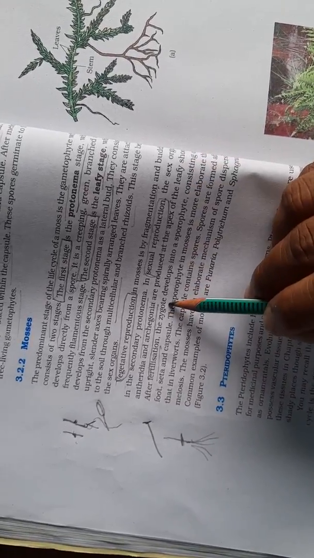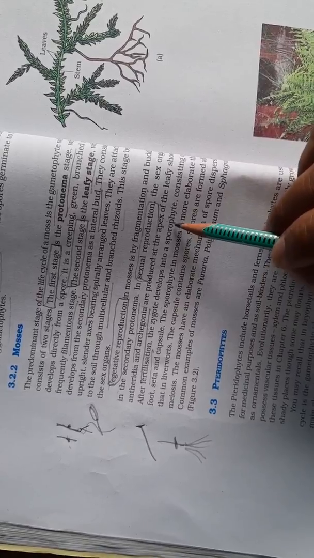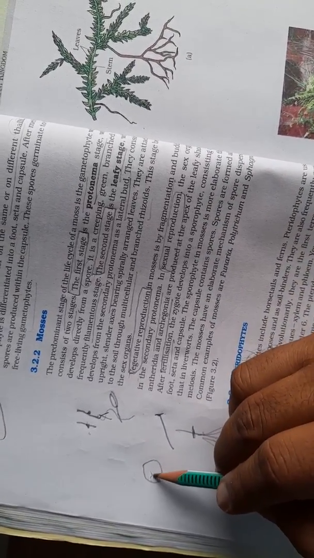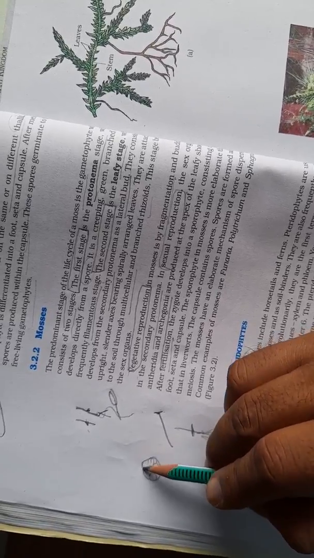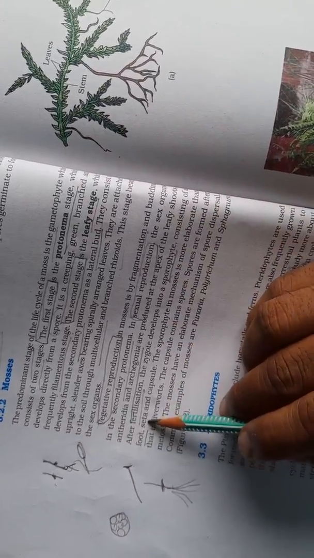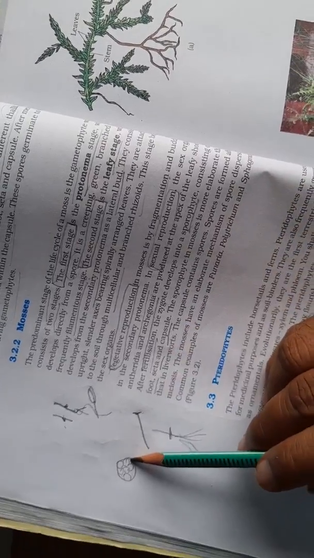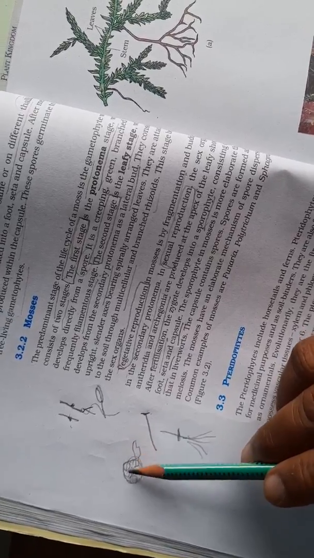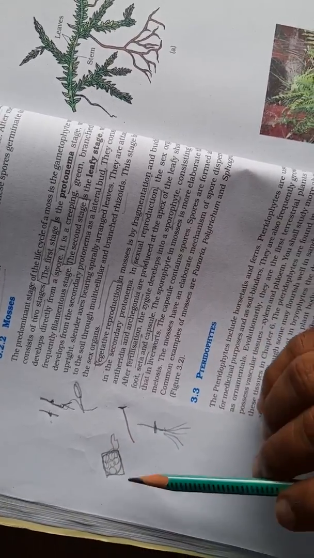Clear? The zygote develops into the sporophyte, consisting of foot, seta and capsule. This is the foot, the seta is a layer, and the capsule is the boundary of this layer.